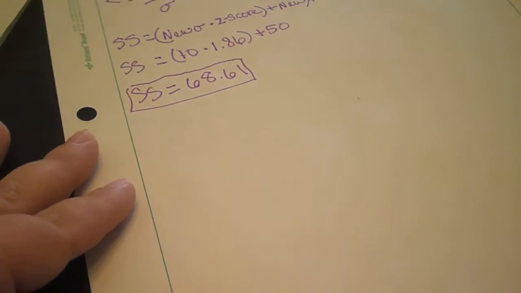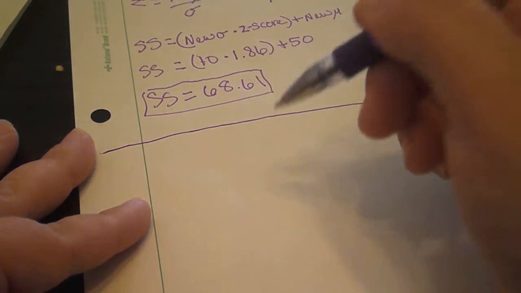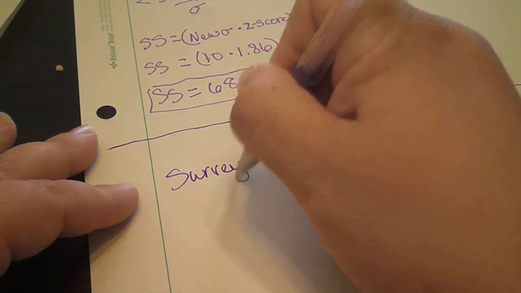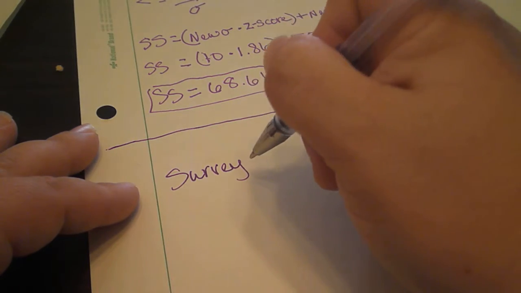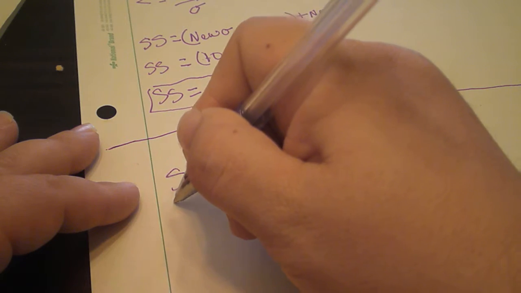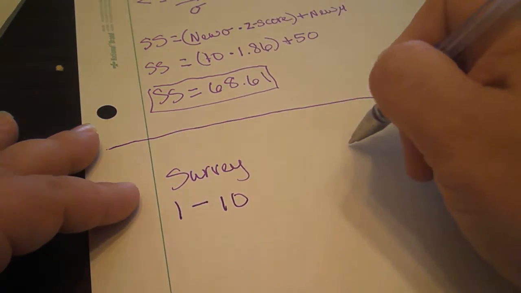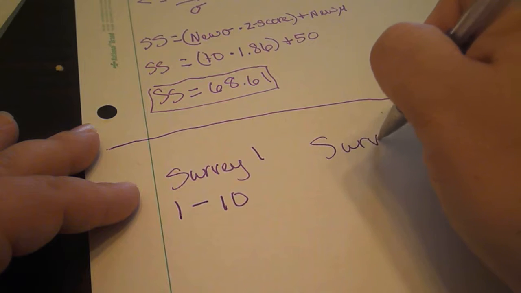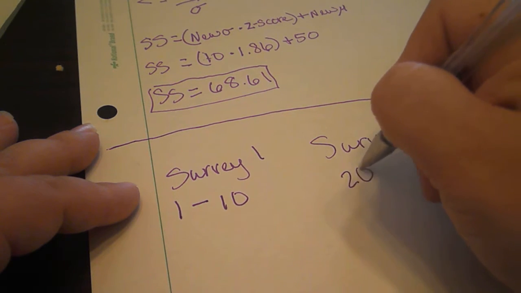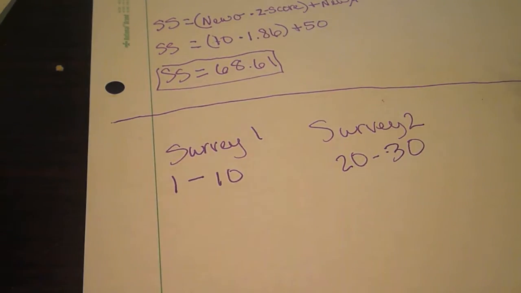This is helpful in several different moments. Usually we use this when we have one survey about a similar thing scaled 1 through 10, and the other survey is scaled 20 through 30.